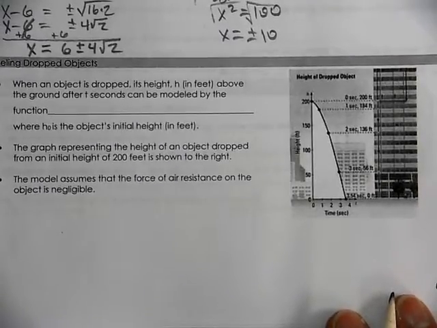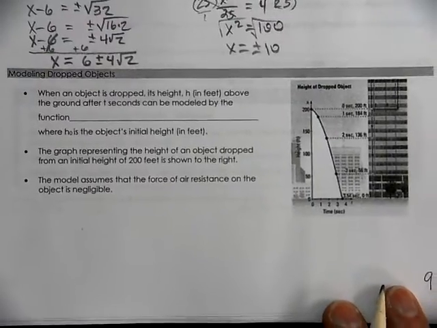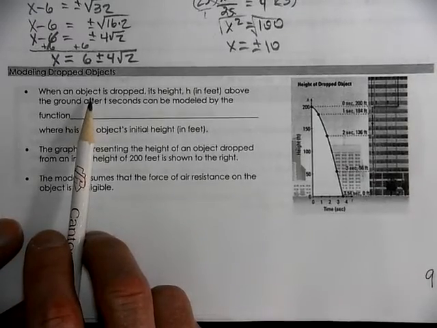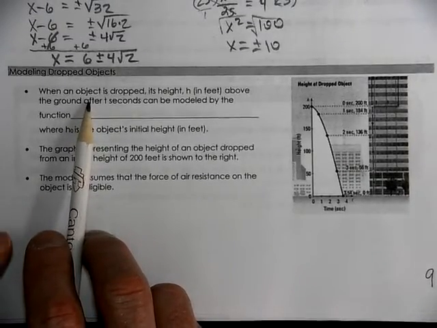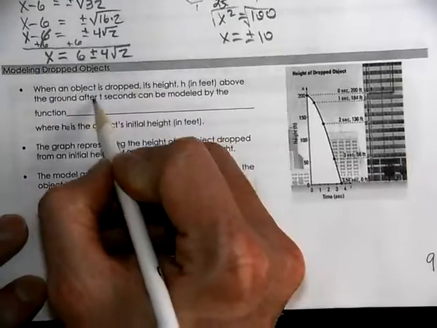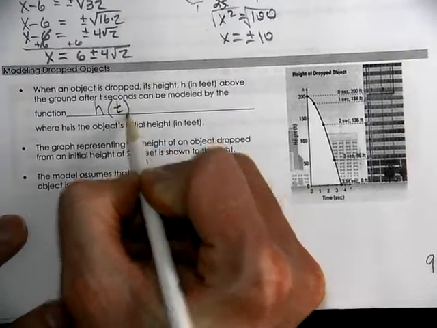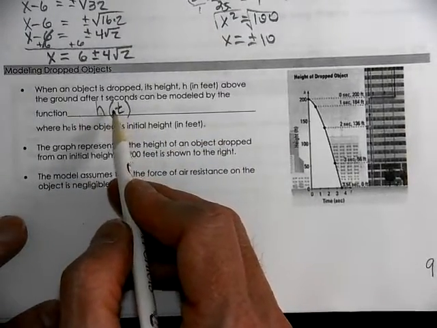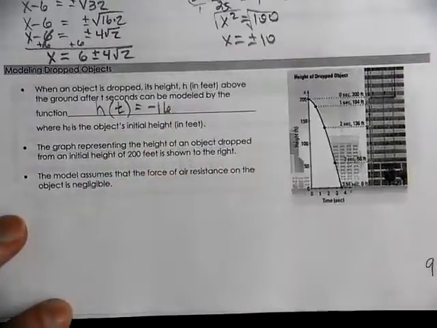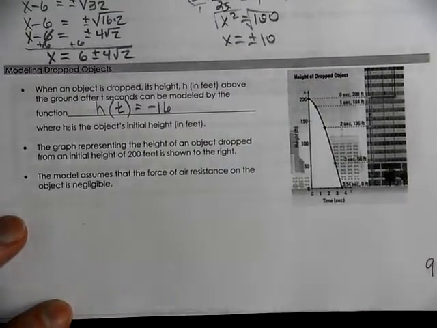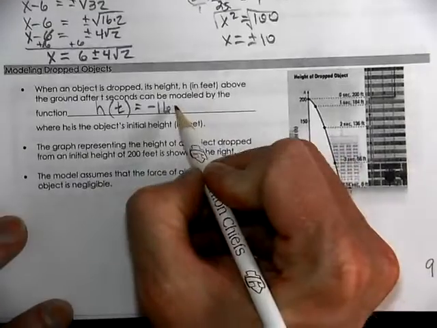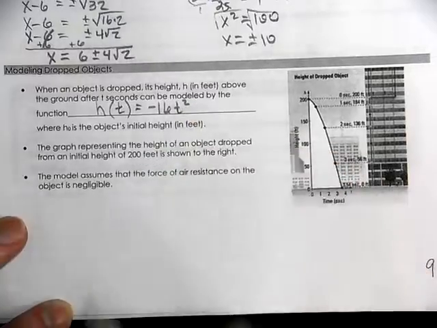Here's our story problem. This is just the rules behind the story problem. When we drop an object, reach out a window, drop an object down, something rolls off, we would have a formula of h of t, height in terms of time, equals negative 16. That represents gravity, how it's vertically pulling the item down. It will always be negative 16 t squared, because this is a quadratic.